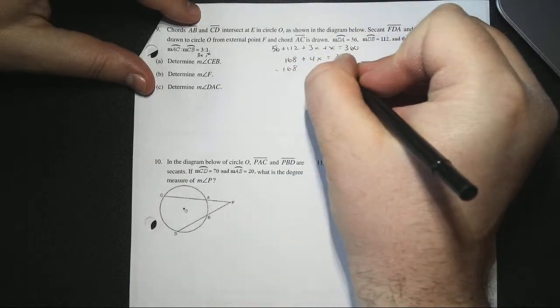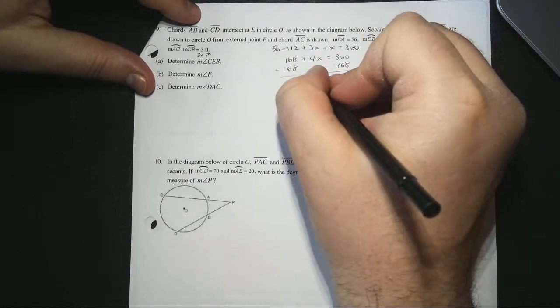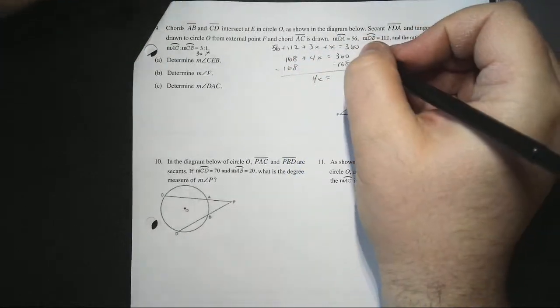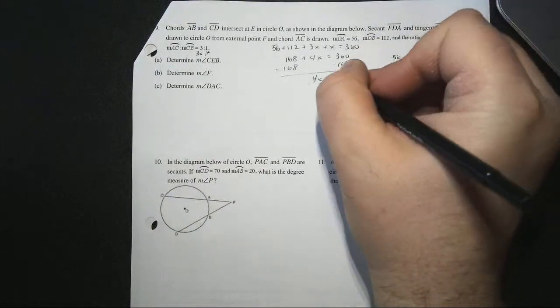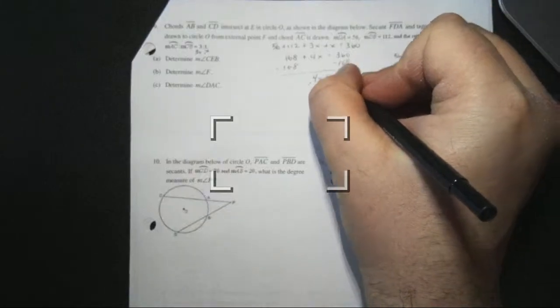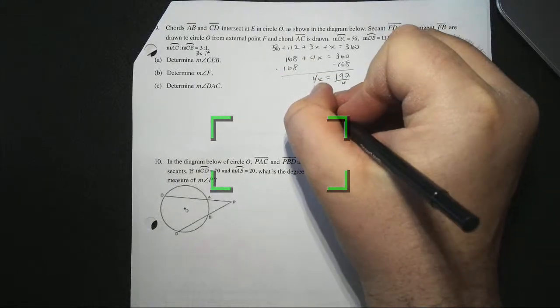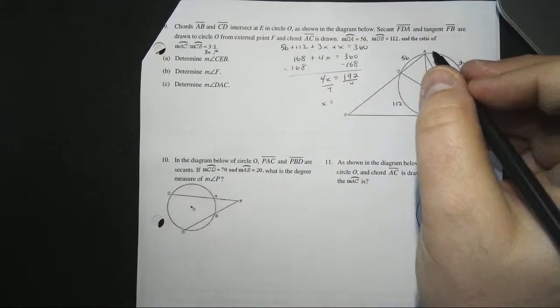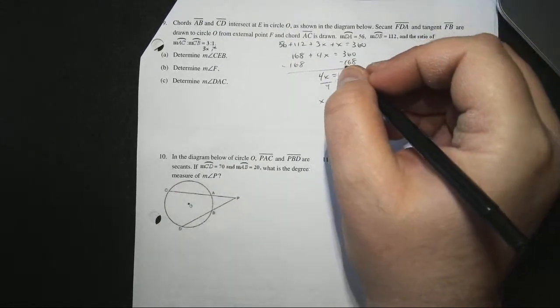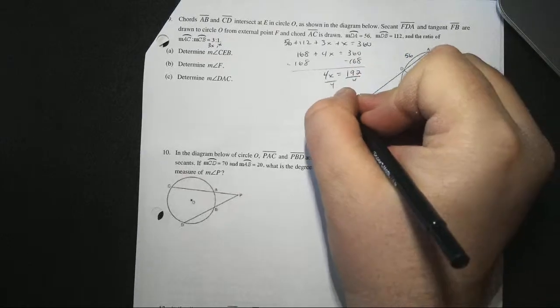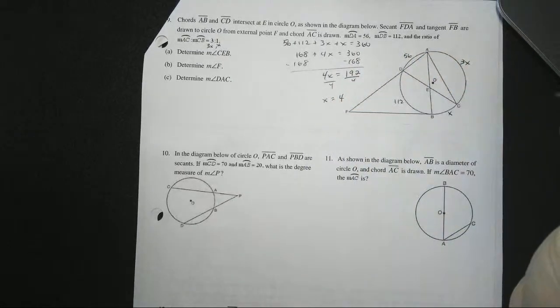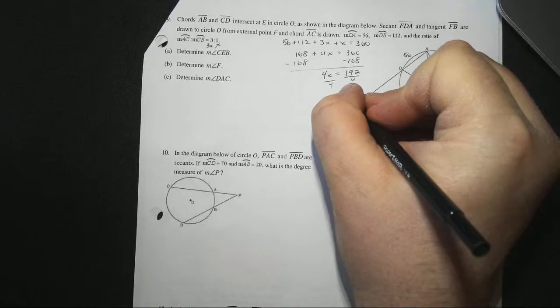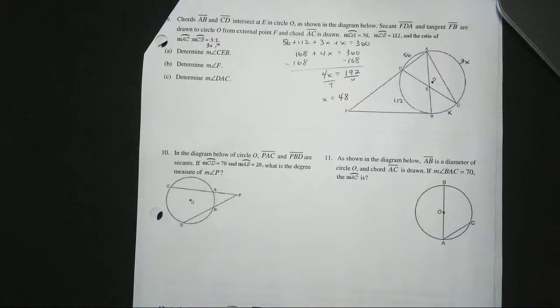Subtract 168, and 4x is equal to 192. Divided by 4, and so x here is 48. And then we should be able to figure out the measure of the 2 arcs.